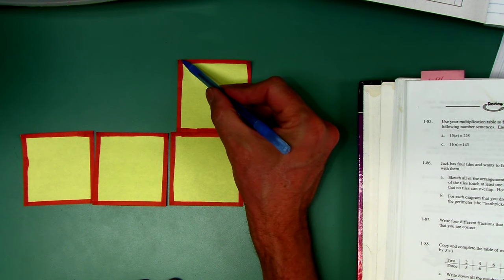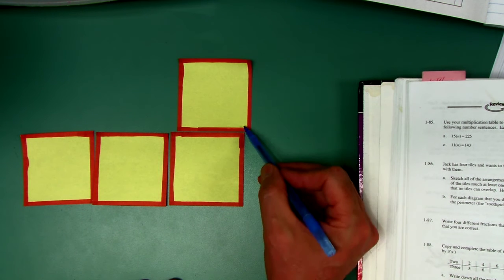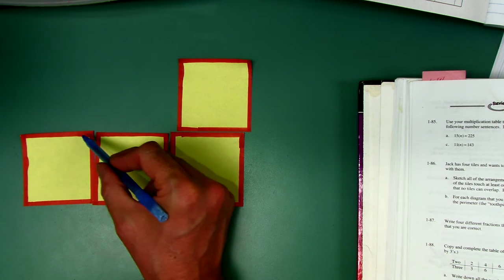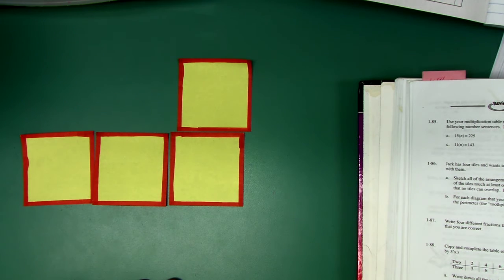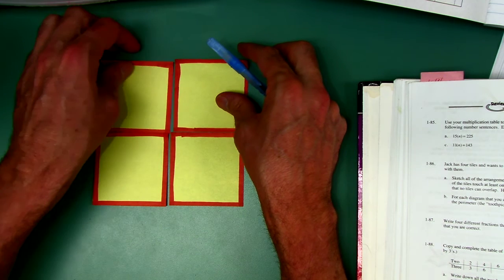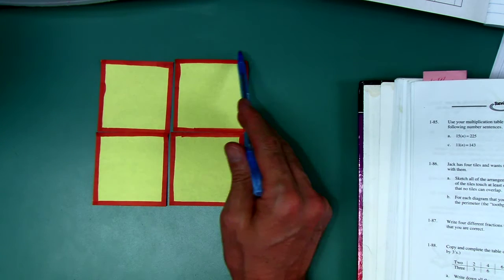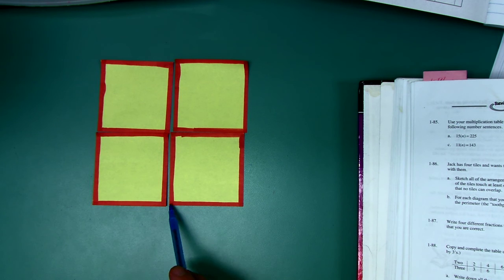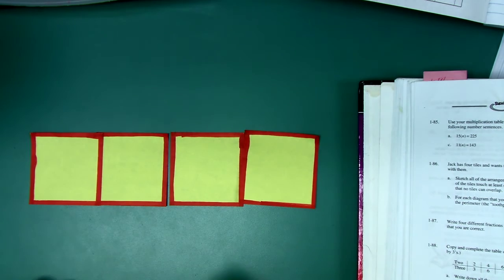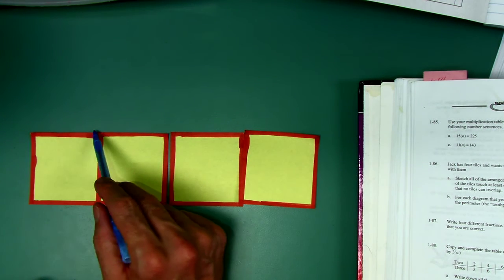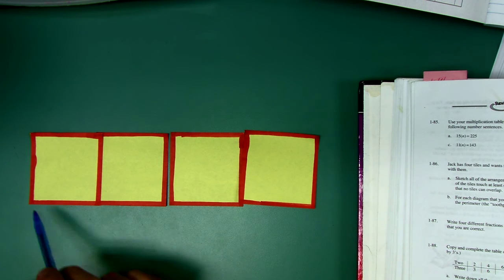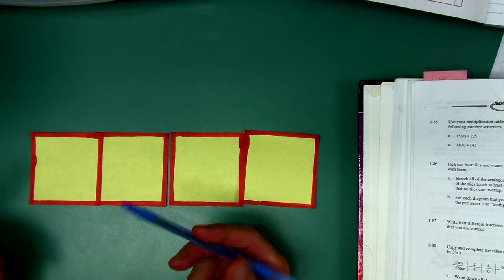So if I start here and I go all around this shape, I got 1, 2, 3, 4, 5, 6, 7, 8, 9, 10. Right? The perimeter of that is 10. Okay? What would the perimeter of this be? 1, 2, 3, 4, 5, 6, 7, 8. What would the perimeter of this be? 1, 2, 3, 4, 5, 6, 7, 8, 9, 10. You get the picture? All right, that's what you're doing on these.